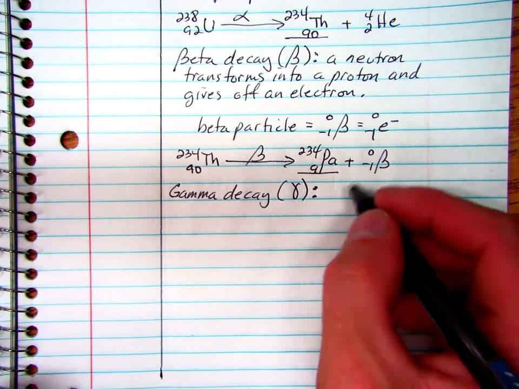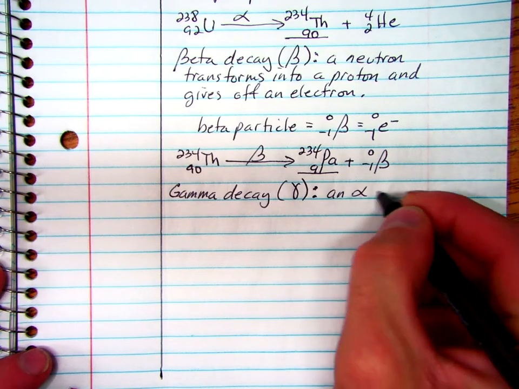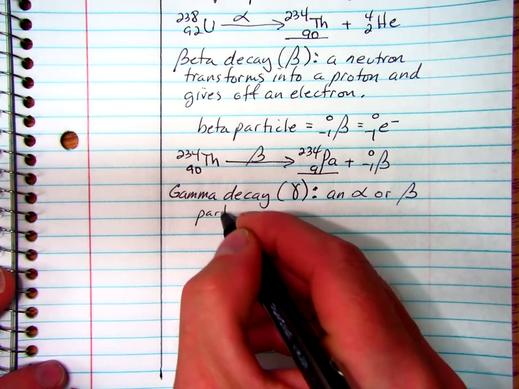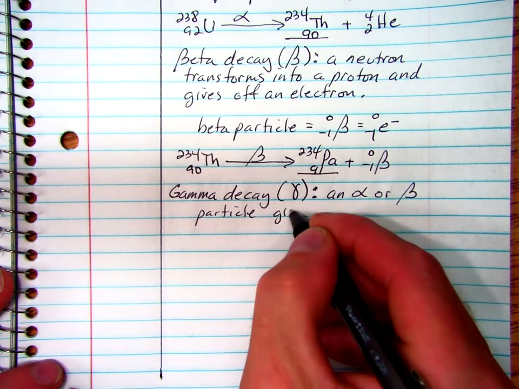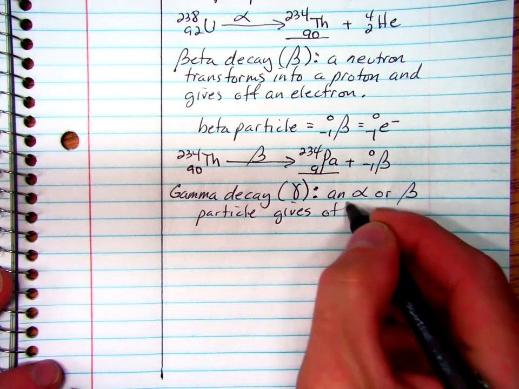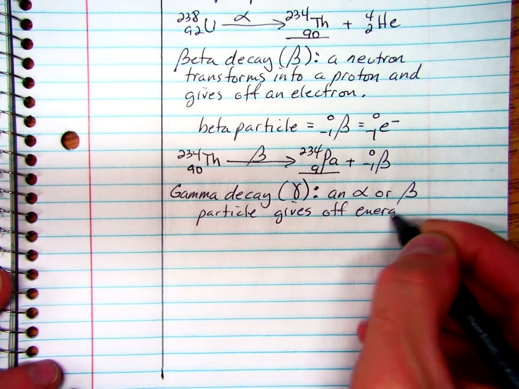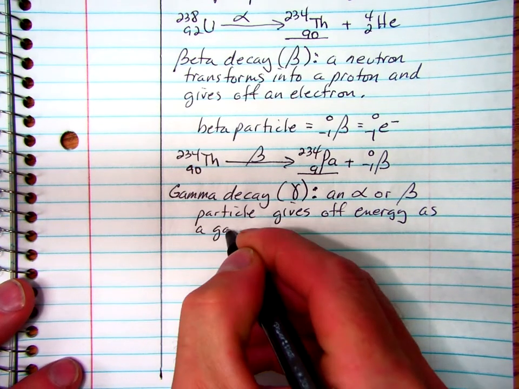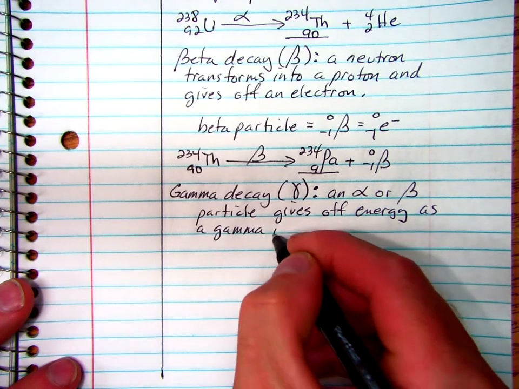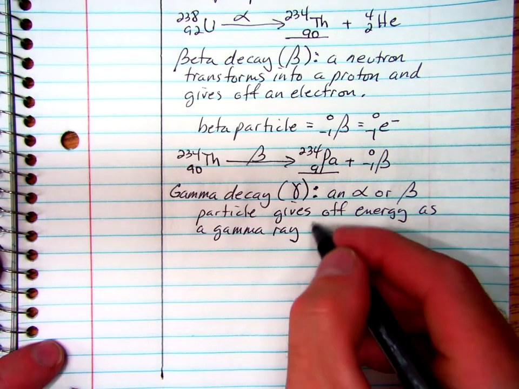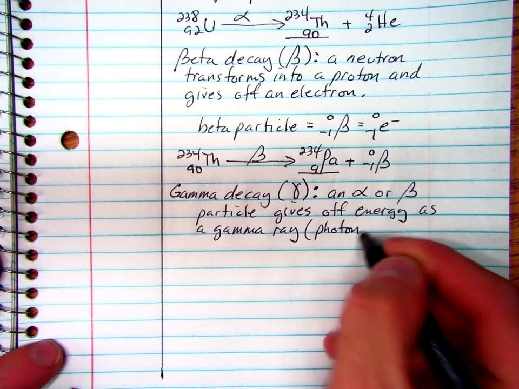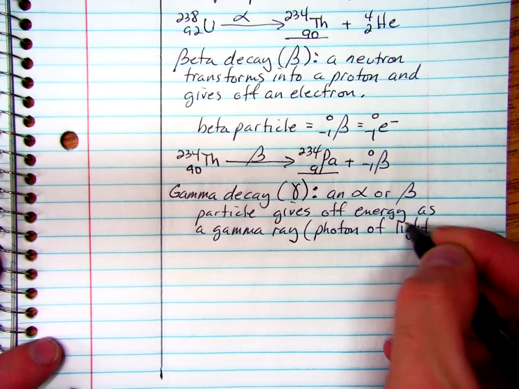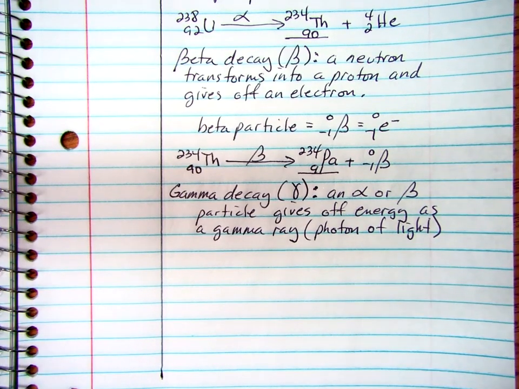So this occurs when an alpha or beta particle gives off energy as a gamma ray. Remember, a gamma ray is just an invisible photon of light. It's too high a frequency to see.